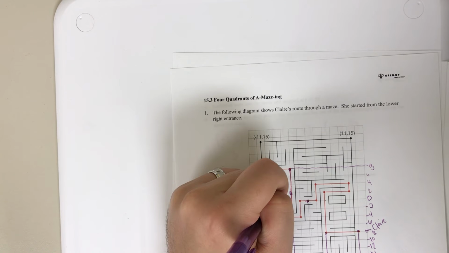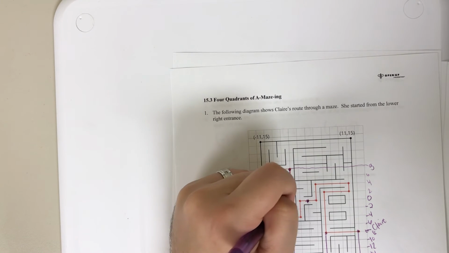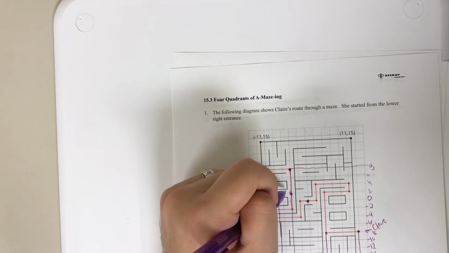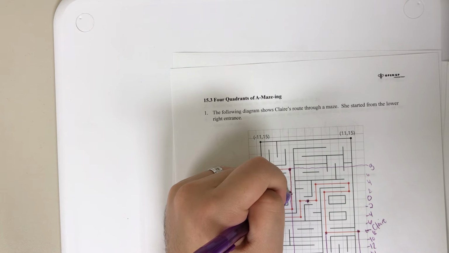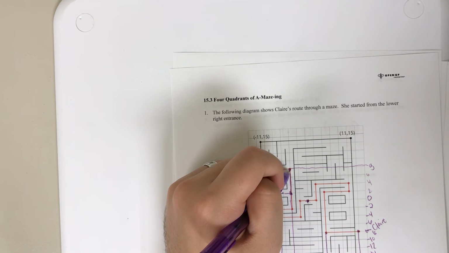So she goes 1 step, 3 steps, 5 steps, 7 steps.